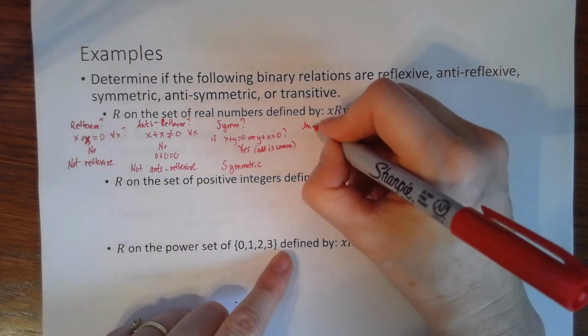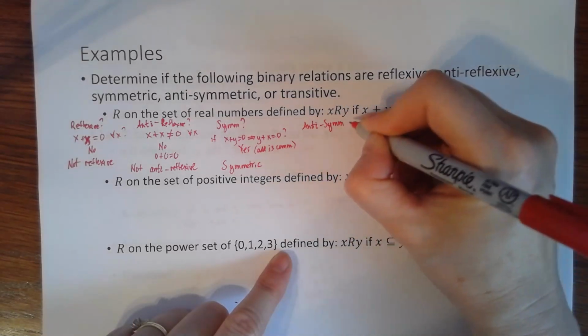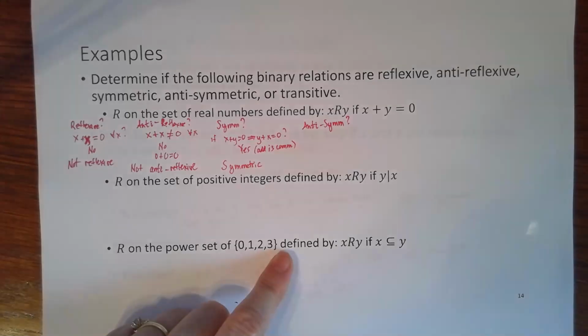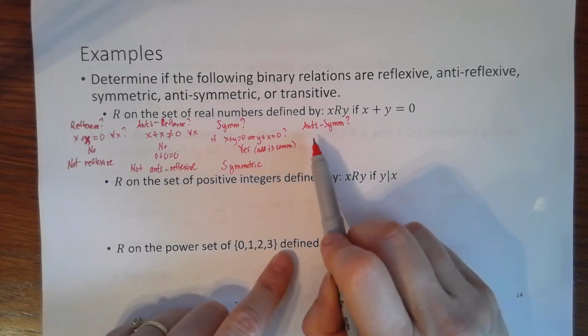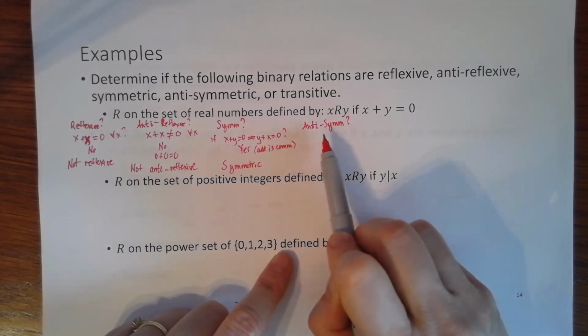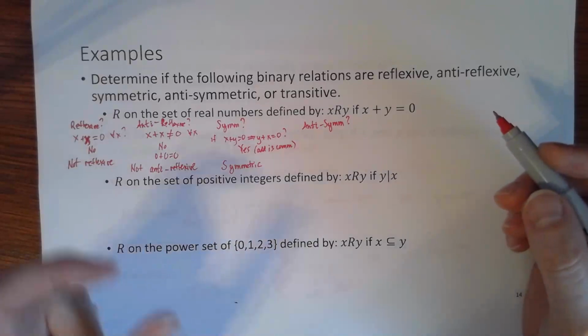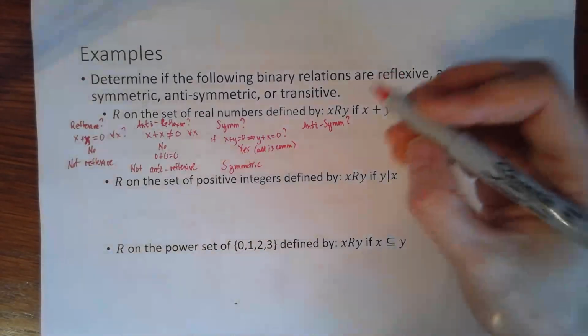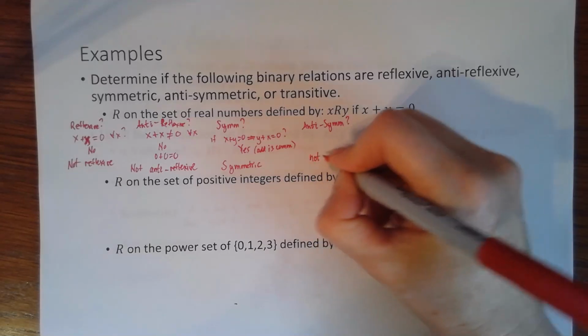Is it anti-symmetric? Okay. Well, no. If 2 is related to -2 and -2 is related to 2, we're definitely going to have non-equal values where I've got both relations. So this one is not anti-symmetric.